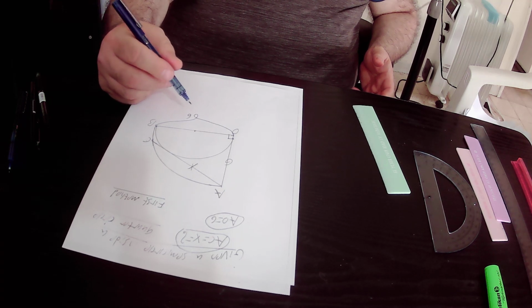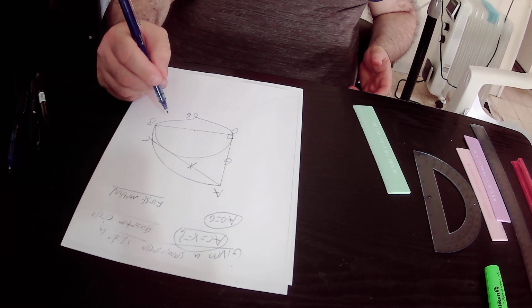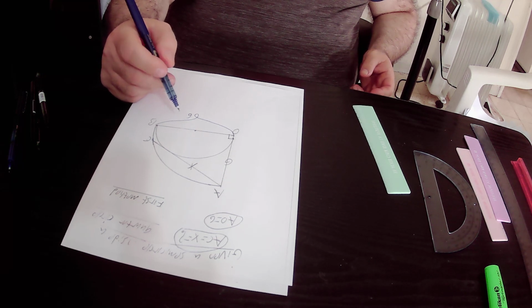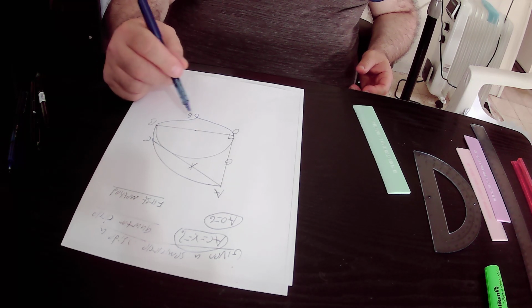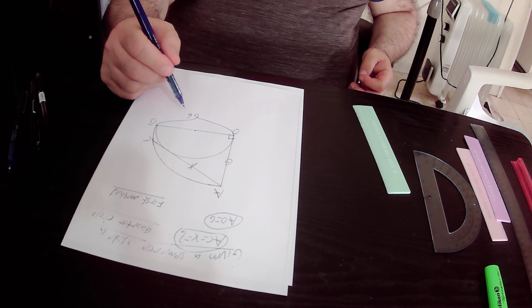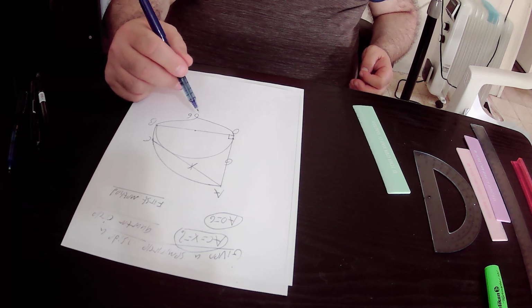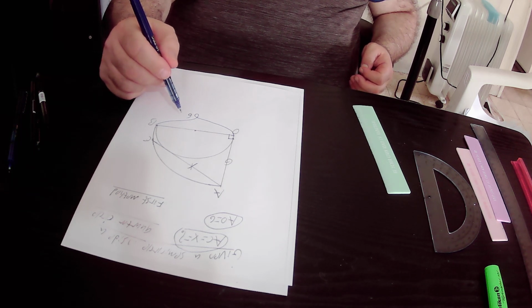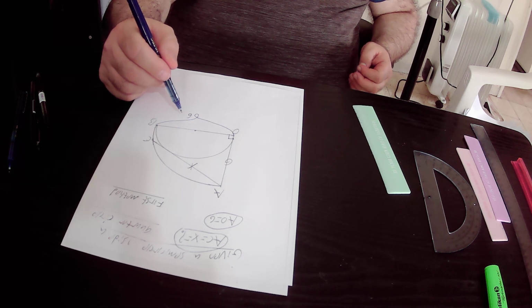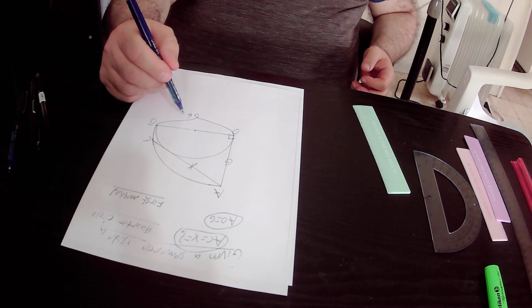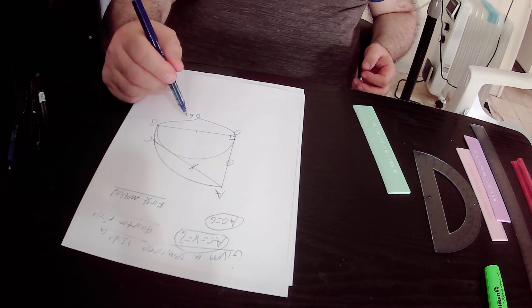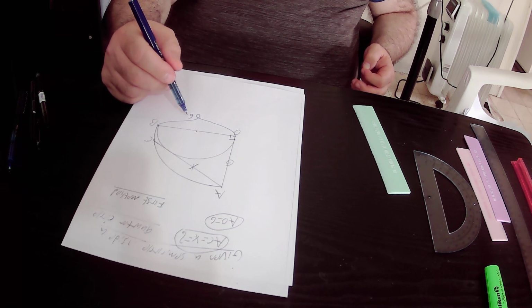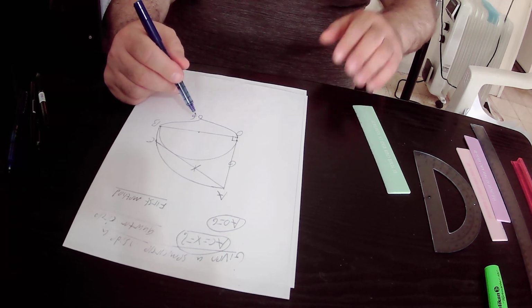But OB is not only the radius of the quarter circle, it is also the diameter of the semicircle. So we know that the diameter of the semicircle OB equals 6 units, therefore the radius must be equal to half of it. That is to say, the radius of the semicircle equals 6 over 2 units. That is to say, the radius of the semicircle equals 3 units.